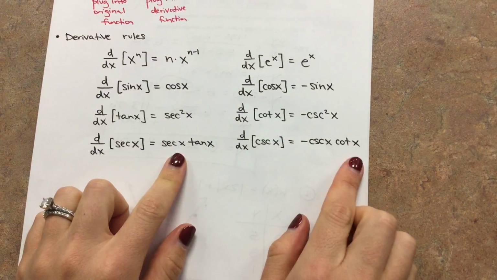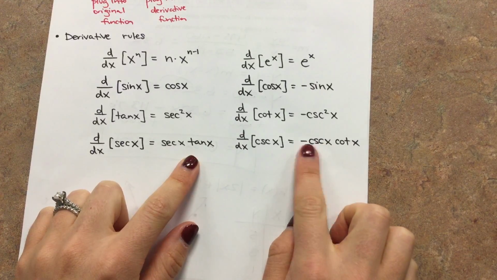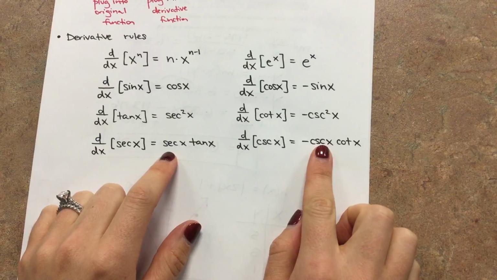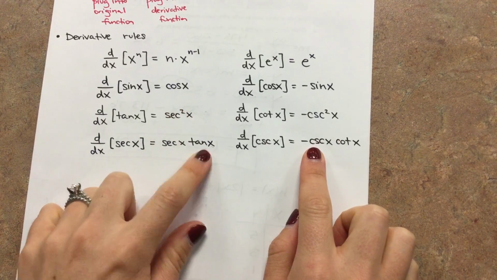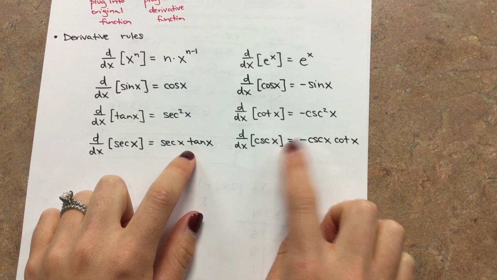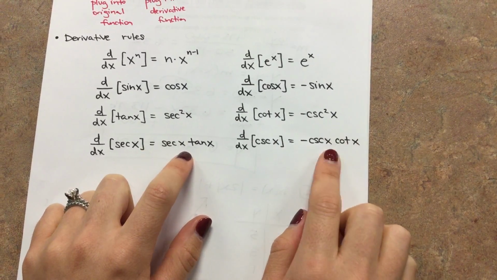And then if you look at the comparison between the two of these, this one's positive, this one's negative, and this is just the negative co-version of this one. This is positive secant, negative cosecant, tangent, cotangent. So these are almost identical. This is just the negative co-version of this one. So if you know this one and you know the pattern, you can get this one.